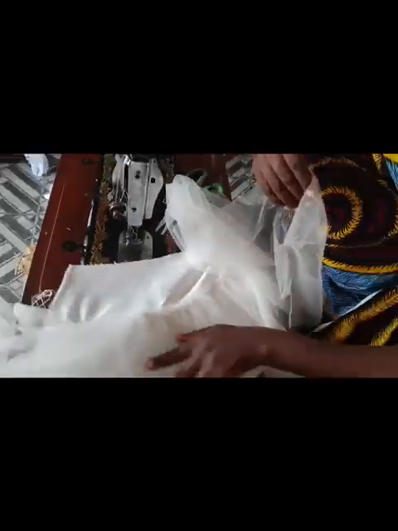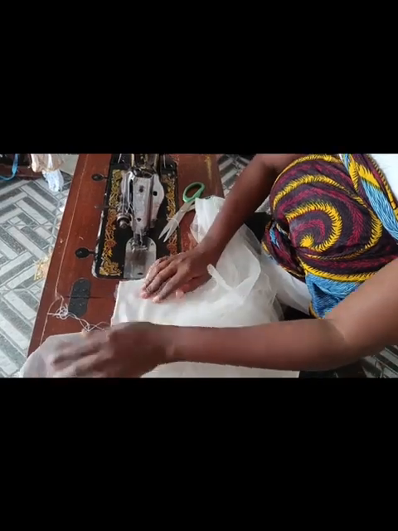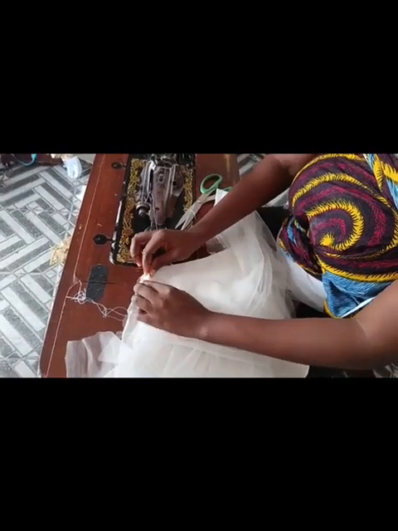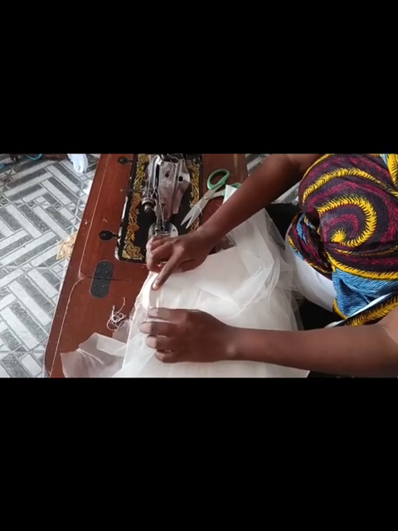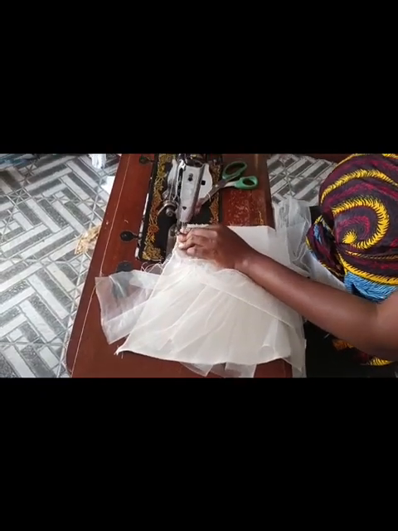So I've pinned the center to the center. Like I said earlier, doing it helps us get an accurate result, and helps us avoid one part tilting towards the second part. So I'll follow my markings as well, and then I'll gather it the same way I gathered the first layer.